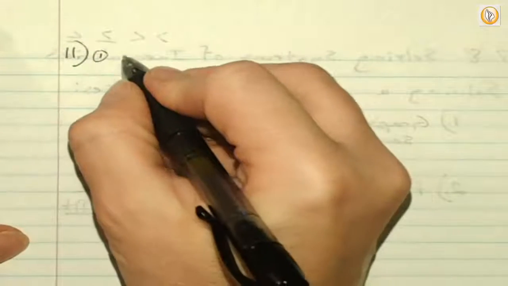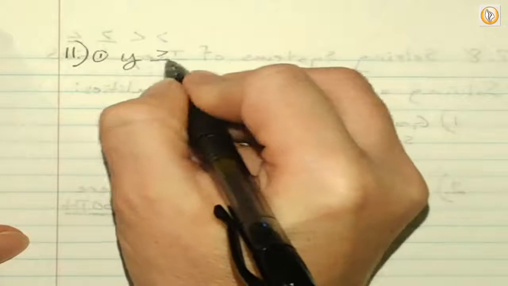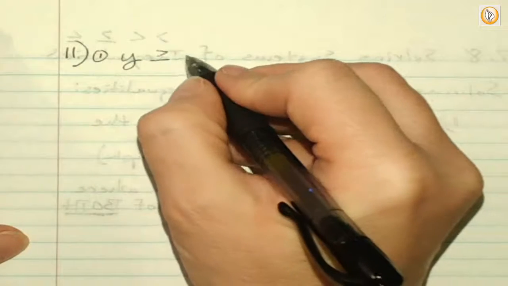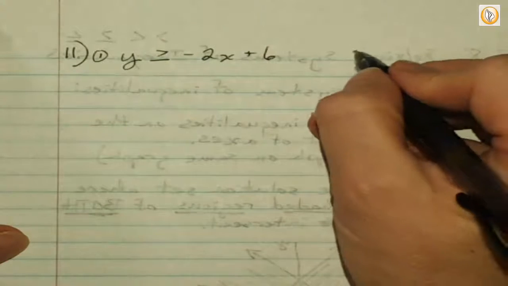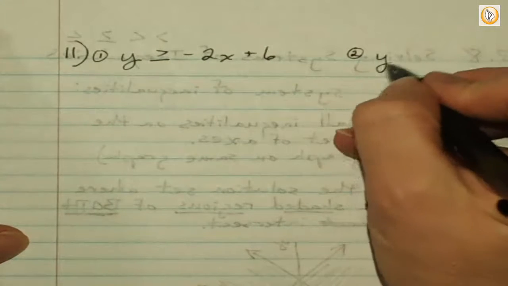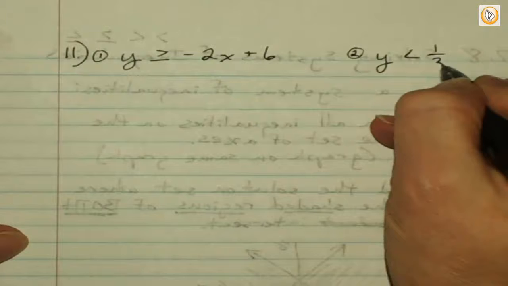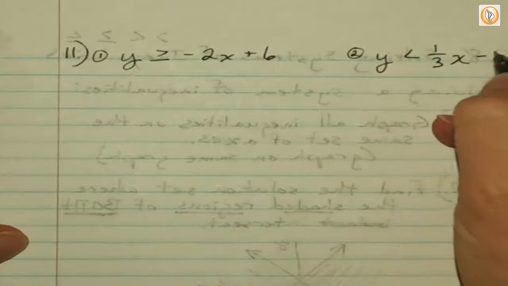Line 1 is going to be y is greater than or equal to negative 2x plus 6. And line 2 is y is less than 1/3x minus 5.